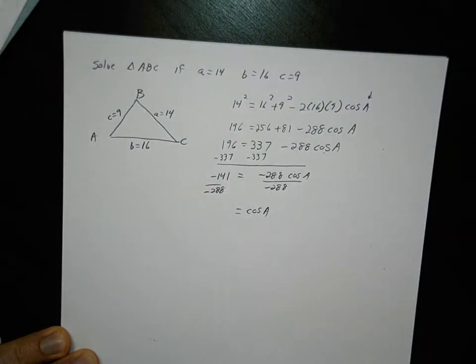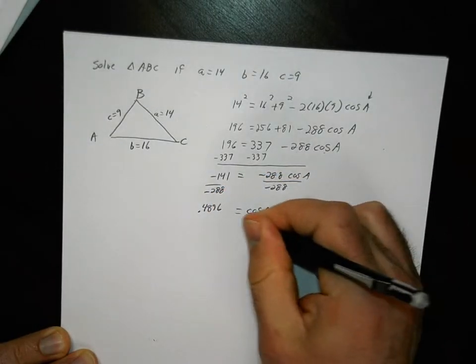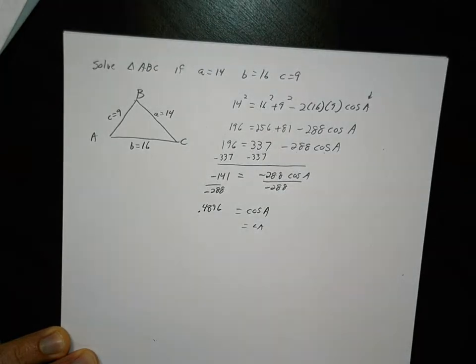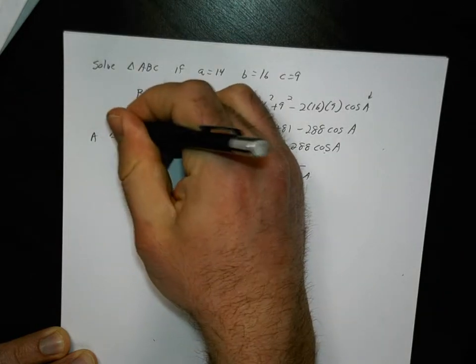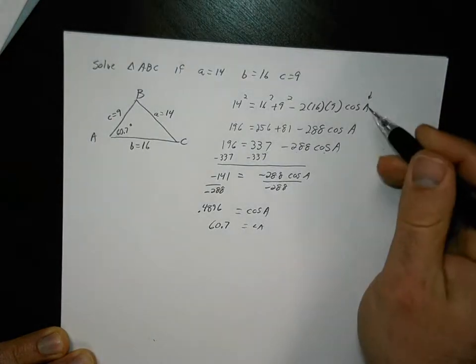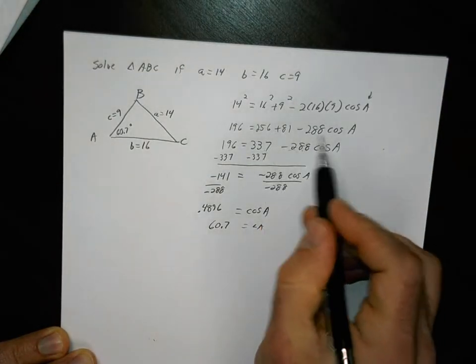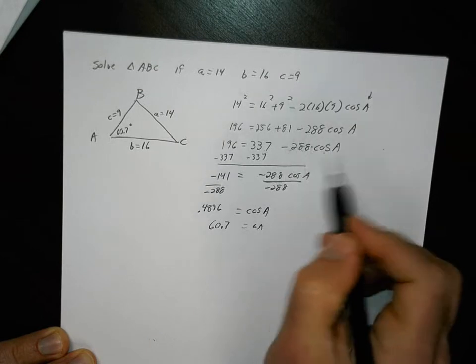Okay, so let's see. 0.4896. So angle A is the inverse cosine of that, 60.7 degrees. Okay, so don't make that mistake. Don't subtract those because that's attached there. It's multiplication, so we have to undo and divide both sides once we isolate this part of it.